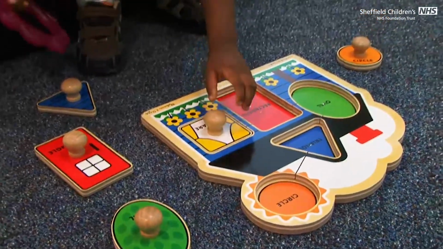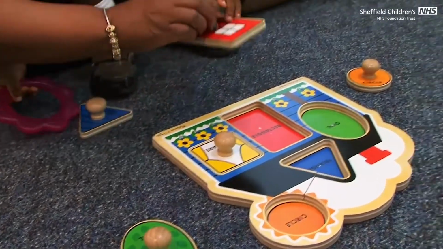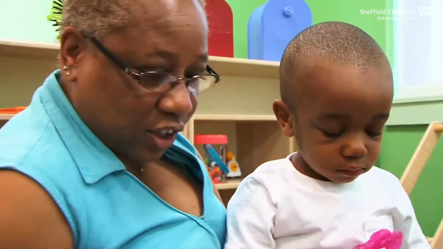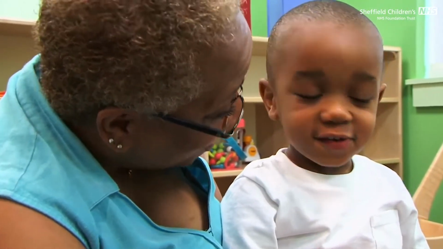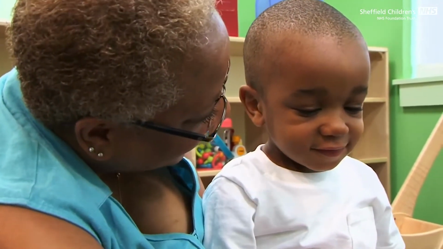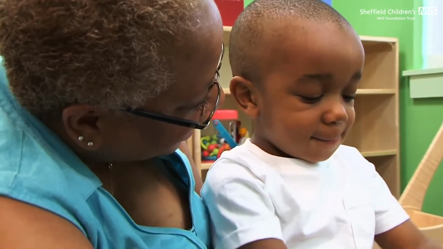One. Can I do one? Two. So 1, 2. Go ahead. What number is that? 3. As soon as we simplified her language, she joined him in play. He stuck with her longer and he started saying words, which was amazing.